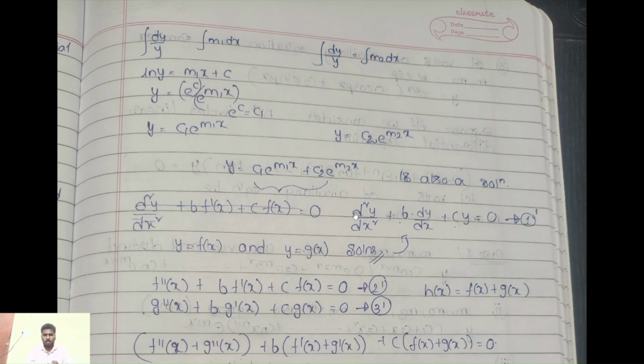If I replace y by f of x, we differentiate f of x two times. We get f double dash of x plus b into f dash of x plus c into f of x equal to 0. If y equal to g of x is a solution, again I replace y by g of x, so I get g double dash of x plus b into g dash of x plus c into g of x equal to 0. I call this equation 3 prime. Now I will consider a function h of x, say g of x plus f of x.